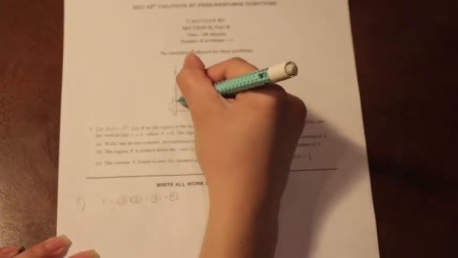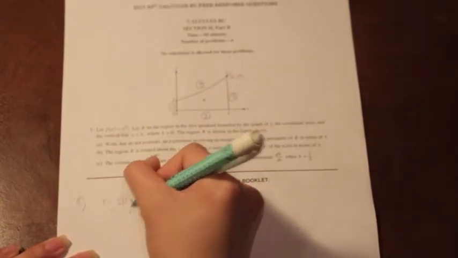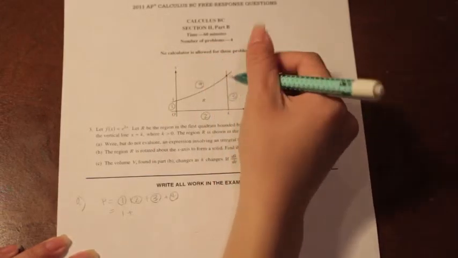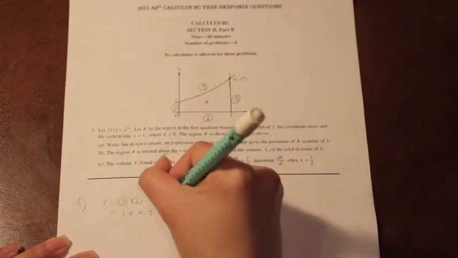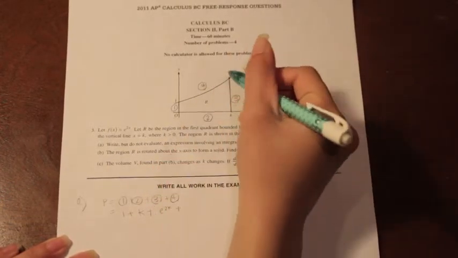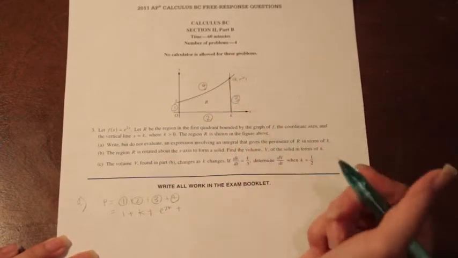Which will be equal to, this is 1. This right here is from 0 to k, so k. Here is e to the 2k. And then side number 4 is going to be our arc length.